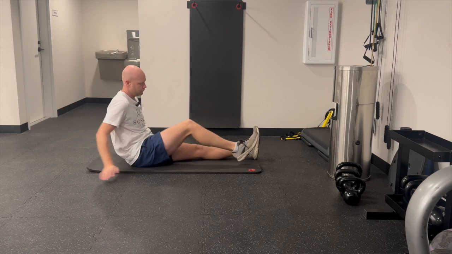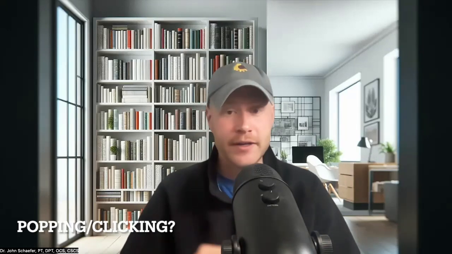So those first two tests are pretty simple. One, you're pushing into full extension. Others, you're trying to get into full flexion. And once we're done with that, we'll get into our third part of the cluster, which is just whether or not there's any popping or clicking. So if you're hearing or feeling a popping or clicking sensation, especially if it's painful, that can be another red flag for a meniscus injury.